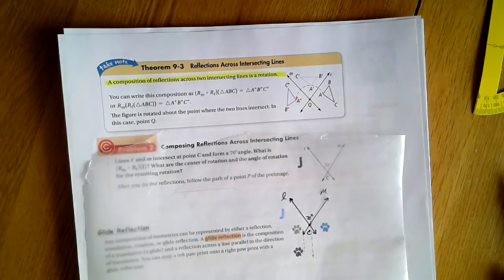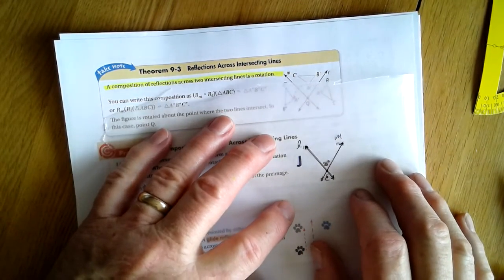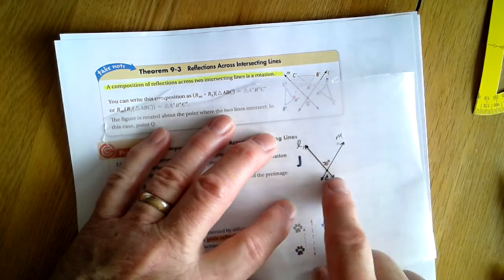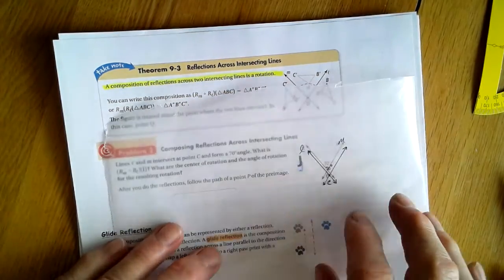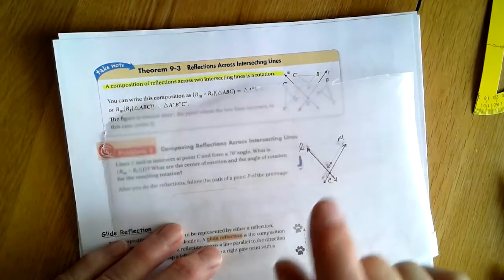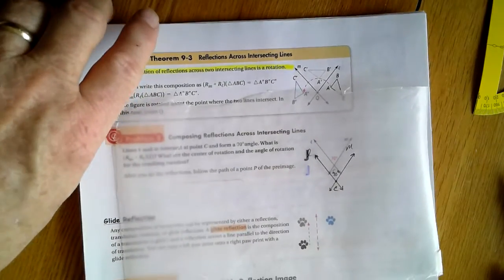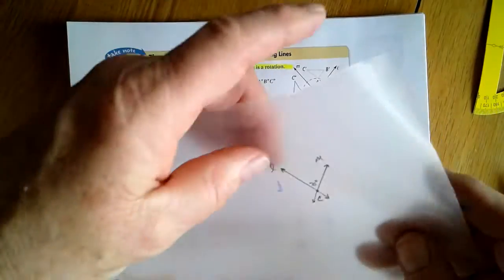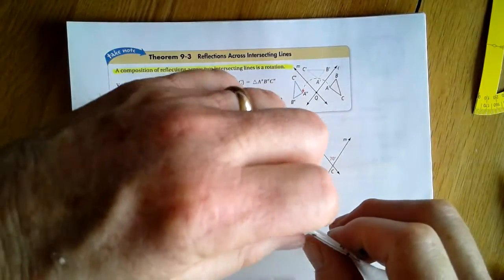I'm going to take my J, and I'm going to flip it over that line. I'm going to reflect it over L, then I'm going to reflect it over M, and it's going to be the same as a rotation. The first one is not going to look like a rotation. I'm just going to tell you it's going to look like a reflection. But again, the way I'm going to do this is I'm going to get this so I can fold it right on that line.